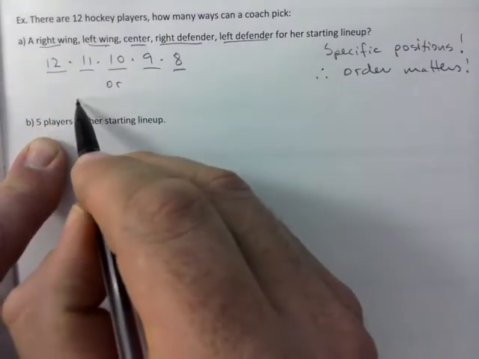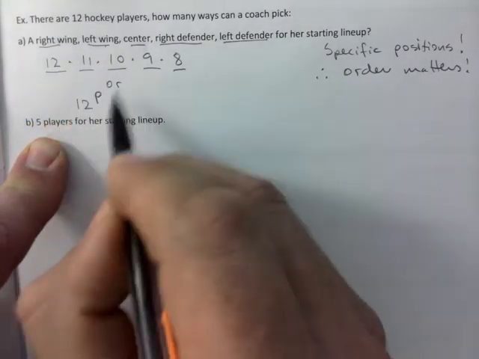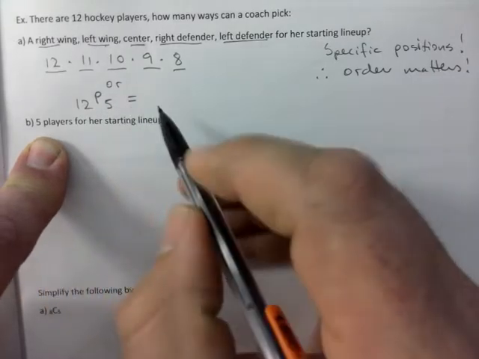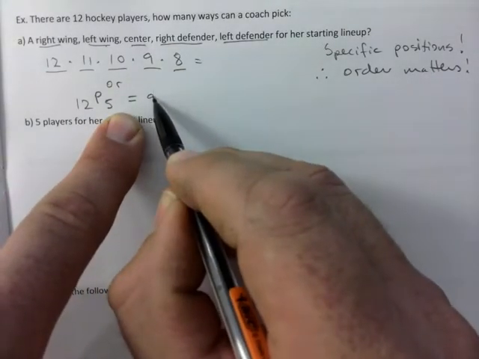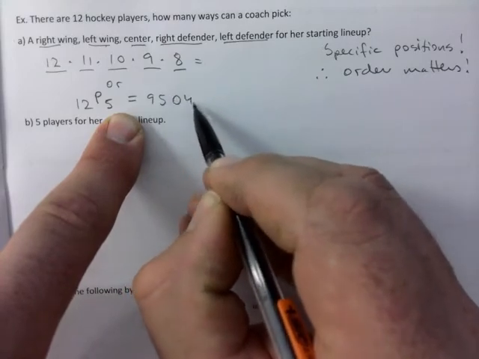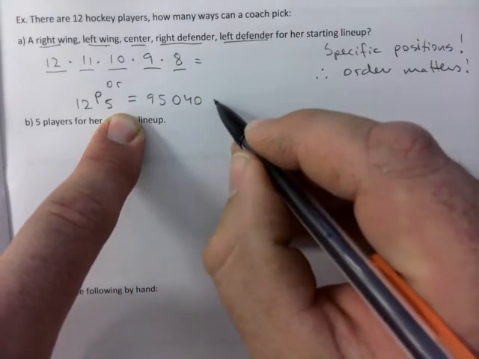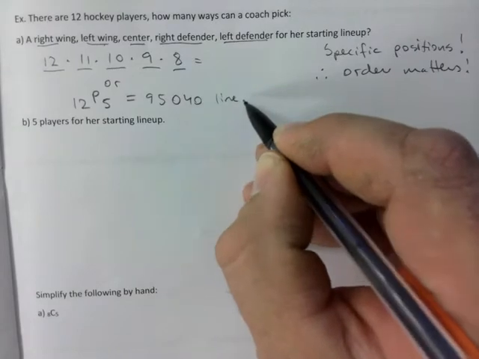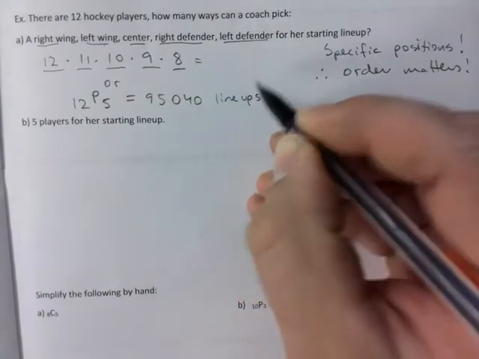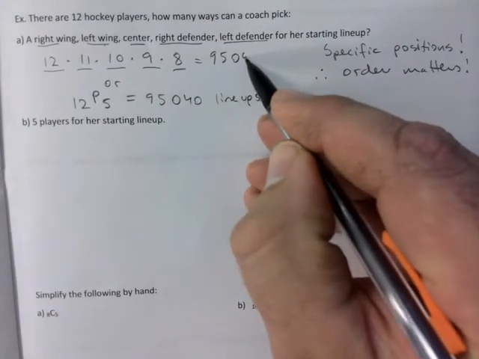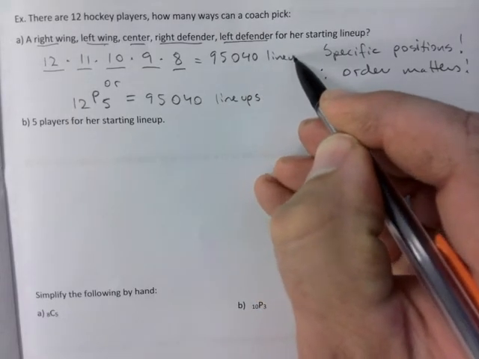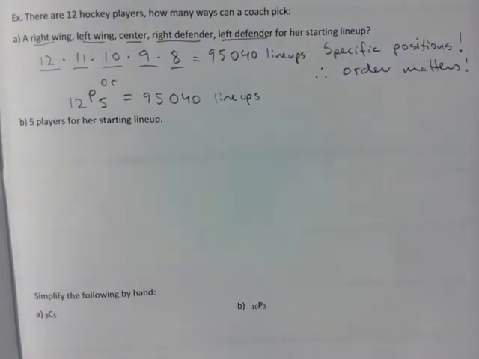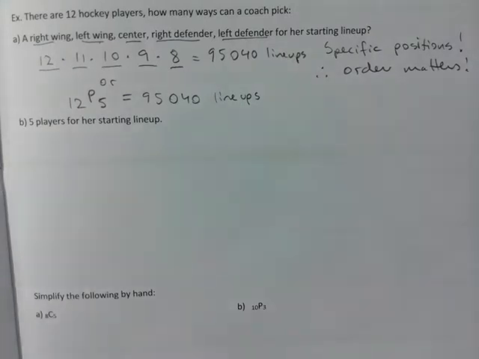And so that's how you would fill those positions. Or you would simply say 12 pick 5. Regardless of how you do it, you get 95,040 lineups. If Shifley, the Winnipeg Jets player, is a defender or center, it makes a different team. So it does matter.